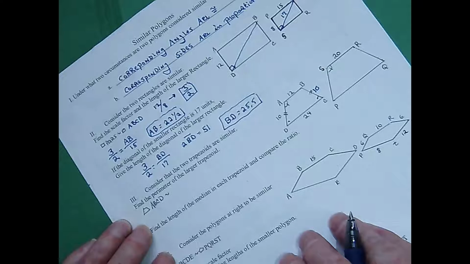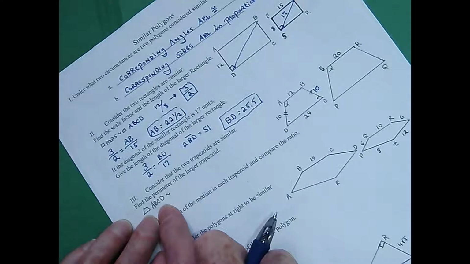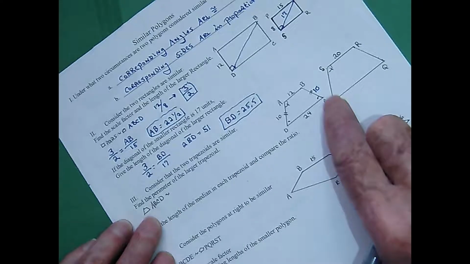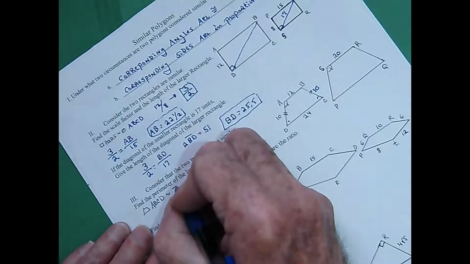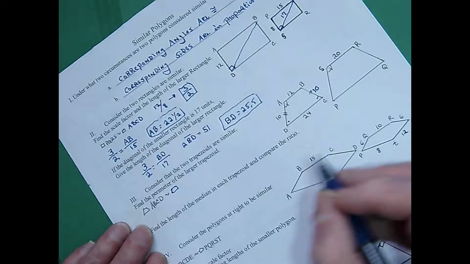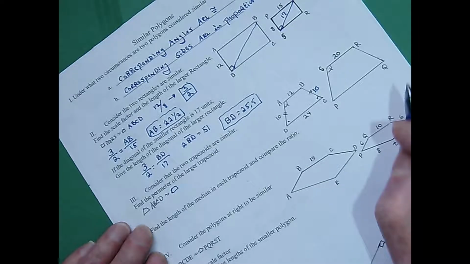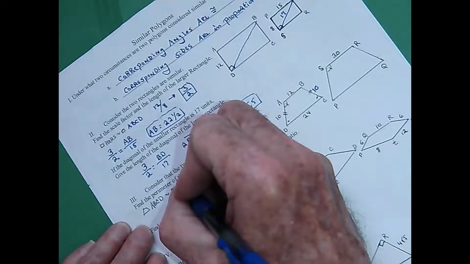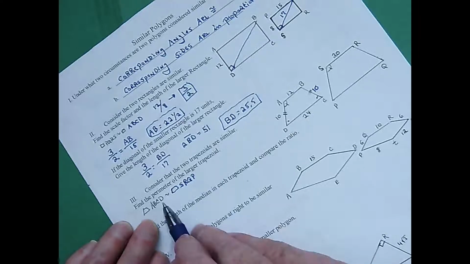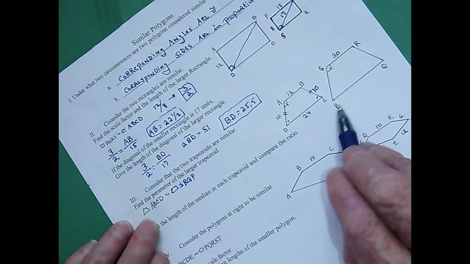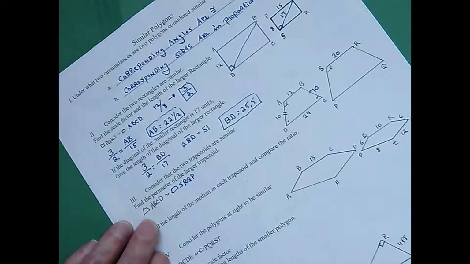It asks me to make a similarity statement, and I think you could agree with me that trapezoid ABCD is similar to trapezoid SRQP. That's a similarity statement. I think I got it right. Is it true that angle D goes with angle P? Yeah, I'm thinking that the angle at D went with the angle at P.